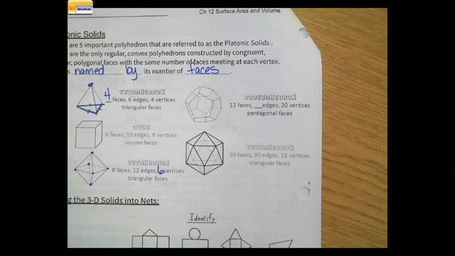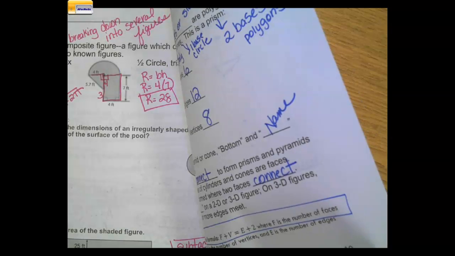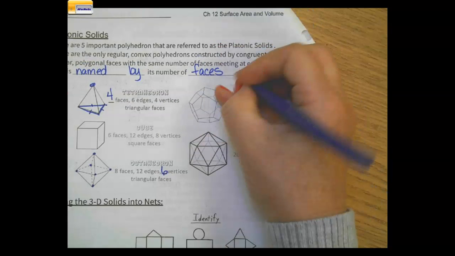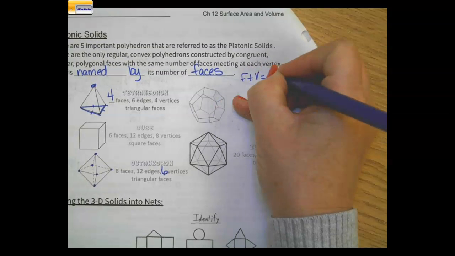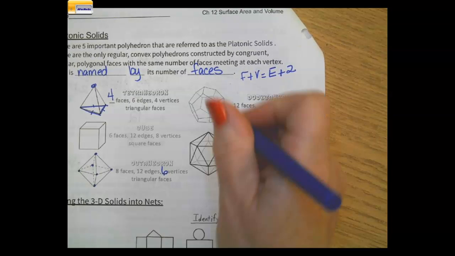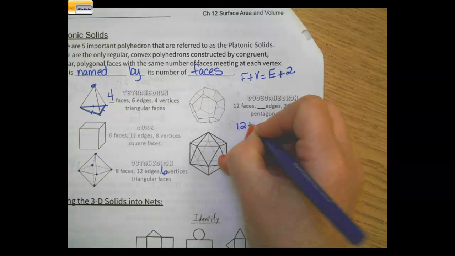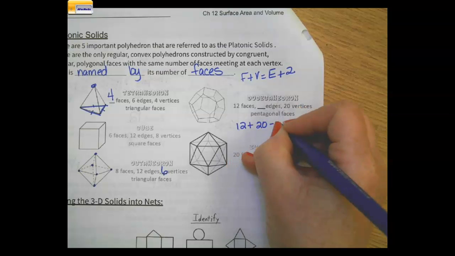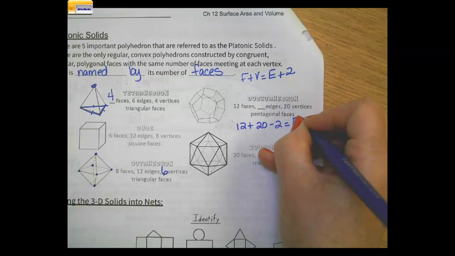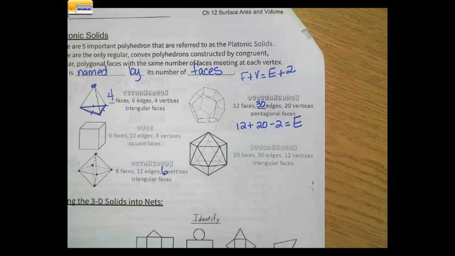A dodecahedron has 12 faces. How many edges? Now this is the one where you'd want to use that formula. So let me go back to that formula. F plus V equals E plus 2. So we're trying to find the edges, so we're going to subtract the 2. So we have faces plus vertices minus 2 equals E. So what is that? 32 minus 2, that would make that 30 edges. That is a lot easier than trying to count them all.